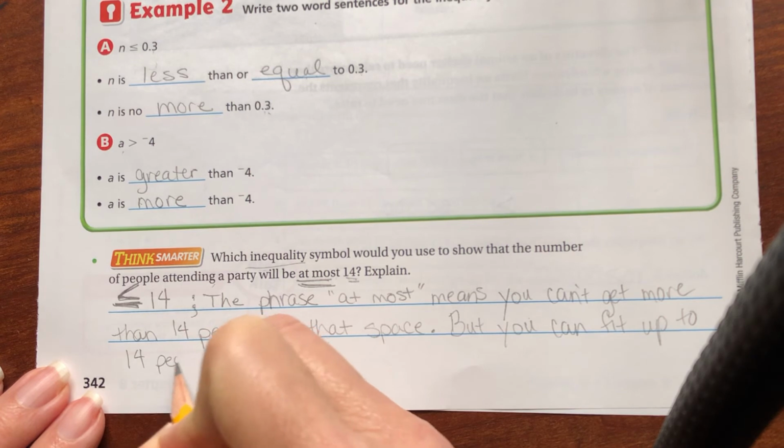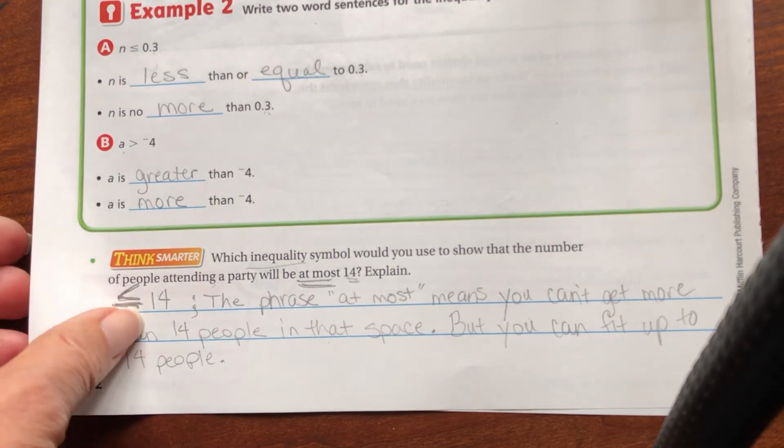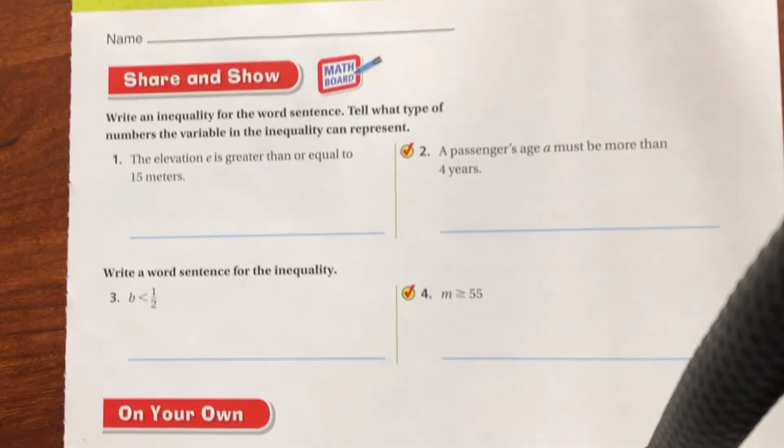Just can't exceed that many. You can get up to that many, you just can't go past it. All right, let's try one or two more here just to make sure we've got it.